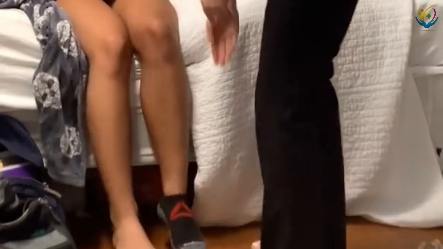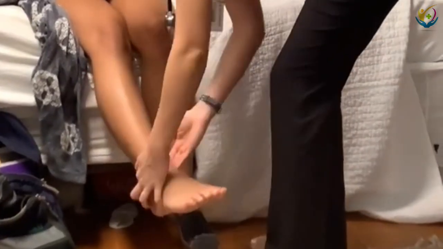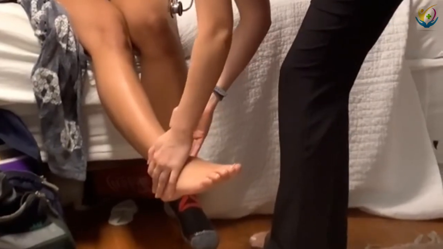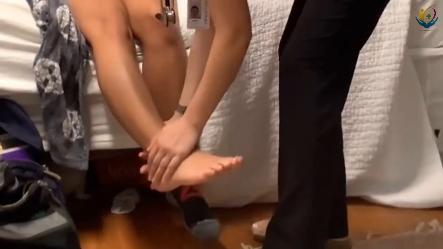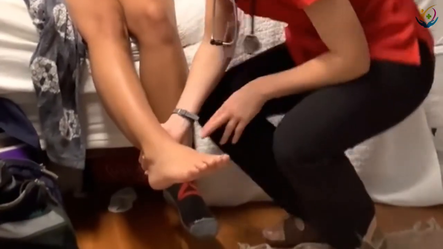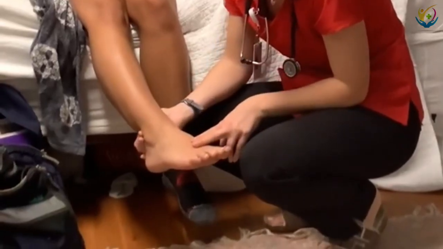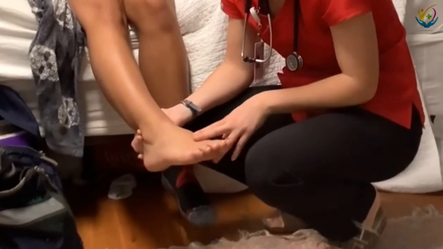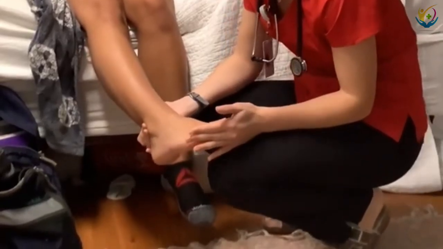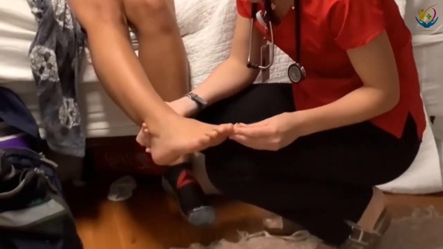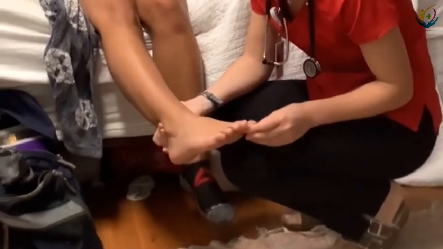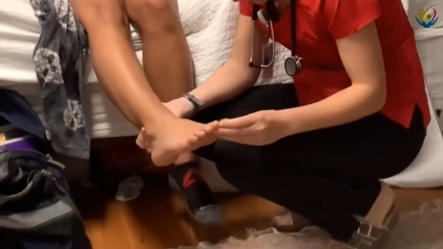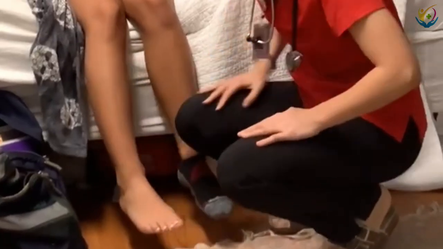Now I'm going to palpate the posterior tibial, which is inside the ankle here. And I would note that it's a 1+ strength. And then I'm going to feel for the dorsalis pedis pulse, and I would note that that was also a 1+ strength. I'm going to assess the toenails, and I would note that the shape is regular, consistent, strong, and smooth. Capillary refill within 1 second, and no signs of clubbing.